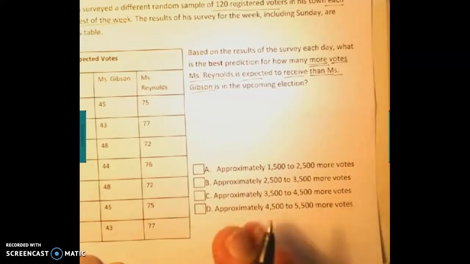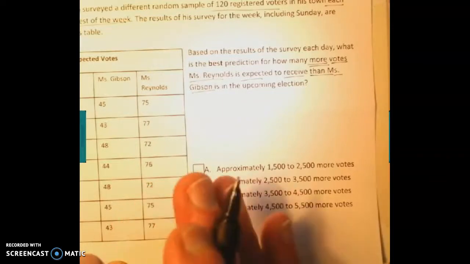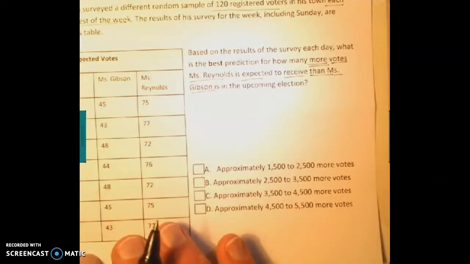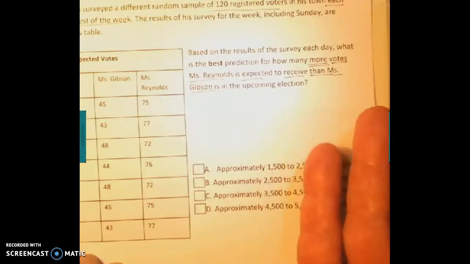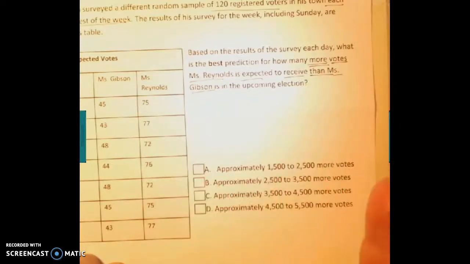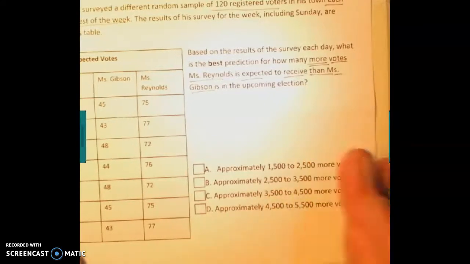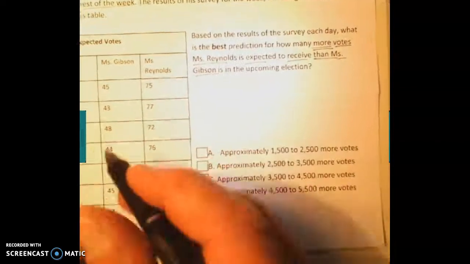Okay, one way to do this, figure out how many votes Ms. Gibson would be expected to get using the data for all 7 days, and figure out how many votes Ms. Reynolds would get, and then subtract those two to say how many more Ms. Reynolds would get. I'm going to go ahead and do it that way.